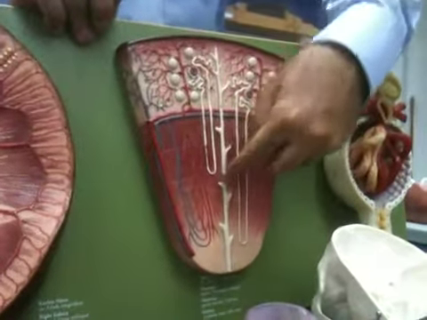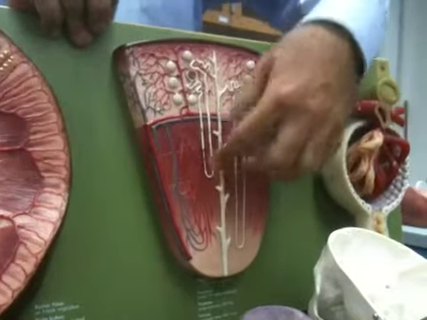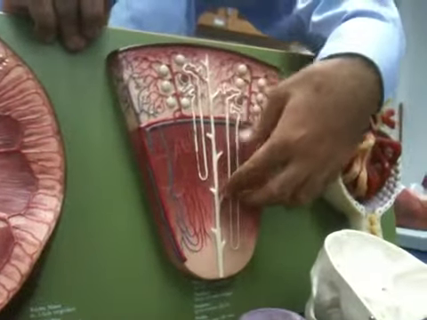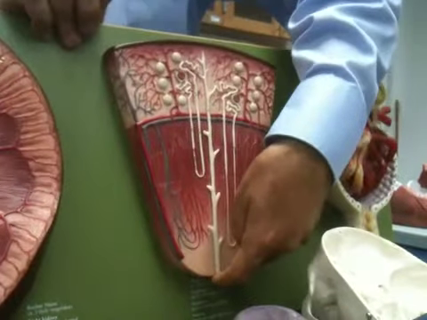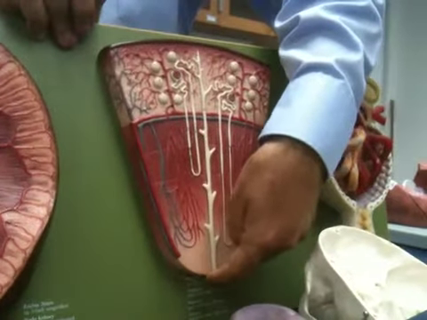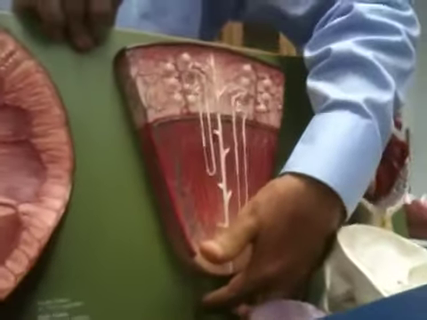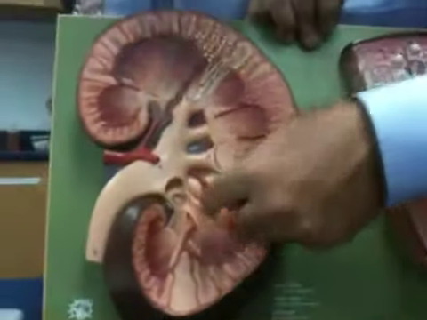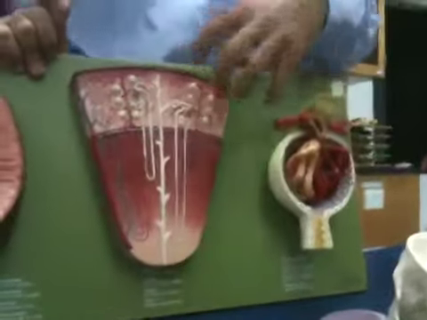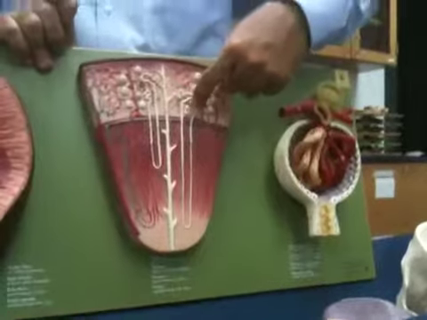You see, the collecting duct receives urine from many nephrons, and it opens at the tip of the pyramid, that's at the papilla. Now here is the minor calyx. The minor calyx, which is like this one. Now, when you go to the glomerulus, glomerulus is this one.